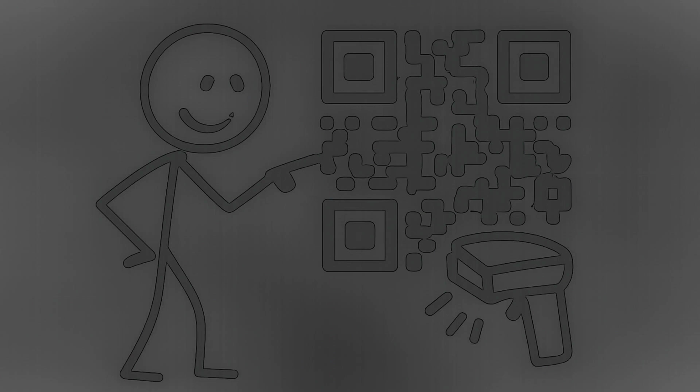Decoding QR codes, the role of scanning devices. QR code scanners use a combination of sensors and software to read the unique patterns of squares. These patterns encode information that the scanner interprets and converts into usable data, such as URLs or text.